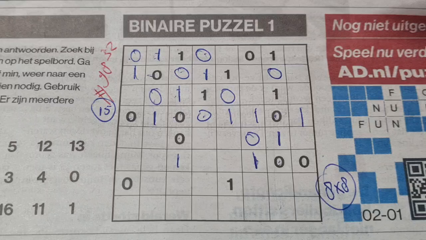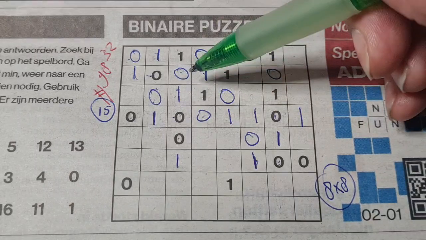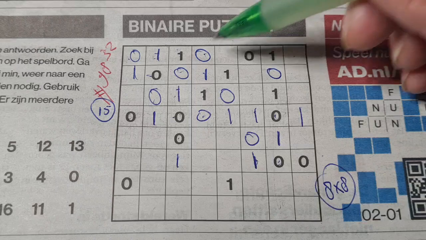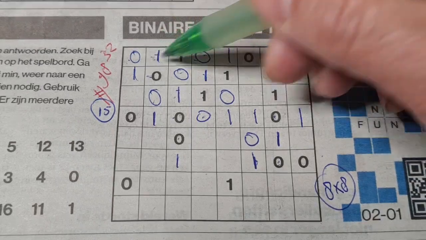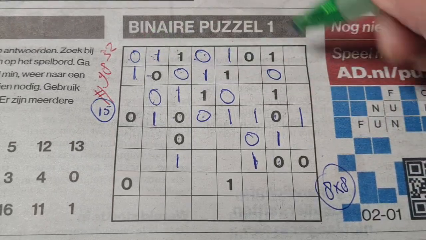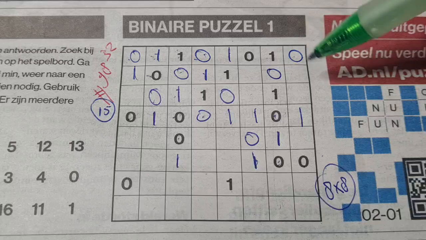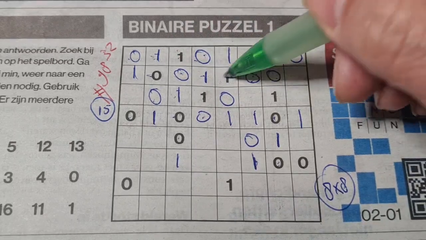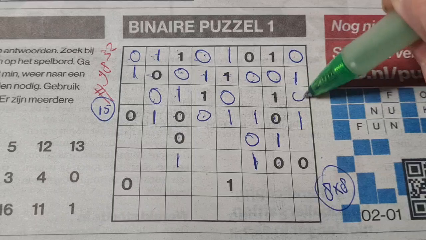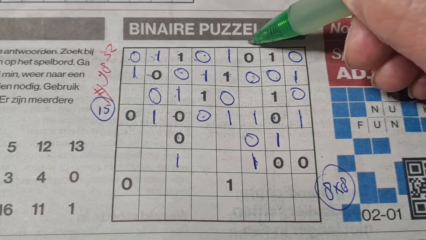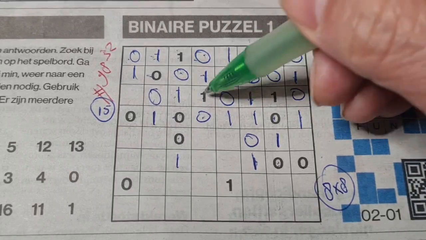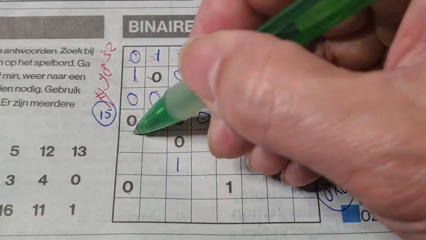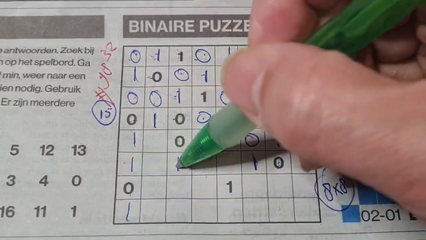Now I'm stuck here. Well, between the O's comes a 1. Now we have 4 ones in the first row. So the rest are O's. Double ones, here no, there no. Double O's, here one, there one. Between the ones comes an O. Double O's, here one, there one. 1, 2, 3, 4 ones. So the rest are O's. 1, 2, 3, 4 O's. So the rest are ones. Between the ones comes an O.